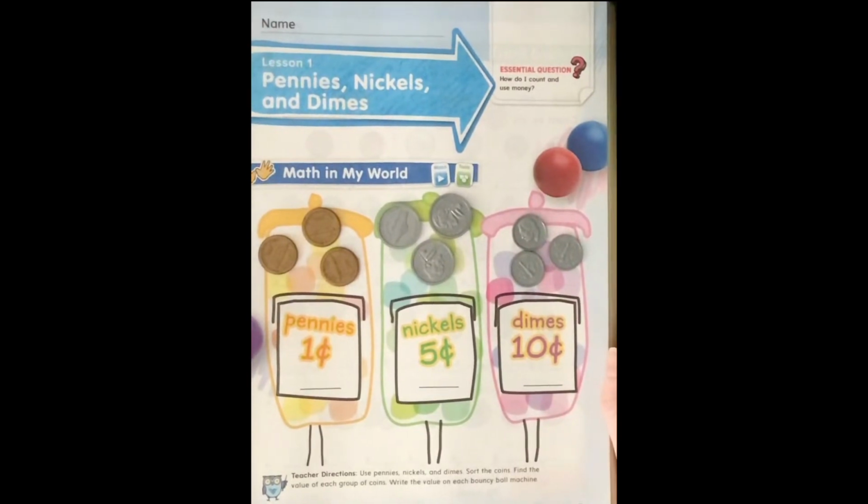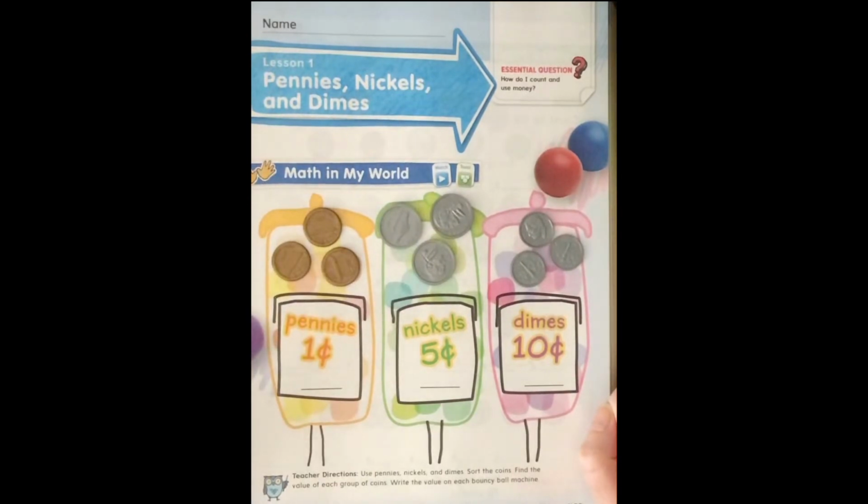And the last one is the dimes. We have 3 dimes and each dime is worth 10 cents. So we should skip count by 10 to find the value of these dimes. 10, 20, 30. So here on the line, you should write 30 cents. Let's check our work. The value of the pennies, you should put 3 cents. 1, 2, 3. The value of the nickels is 15 cents. 5, 10, 15. And the value of the dimes is 30 cents. 10, 20, 30. Well done, everyone.